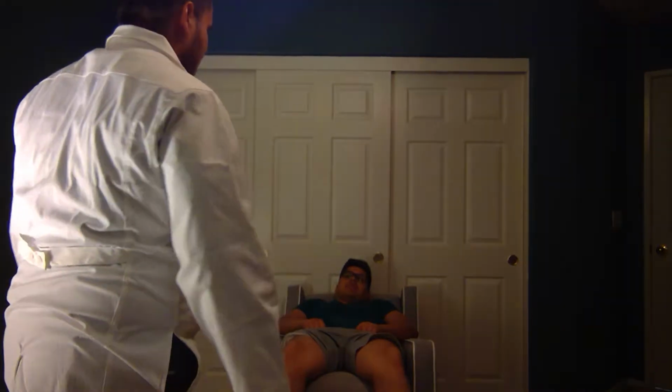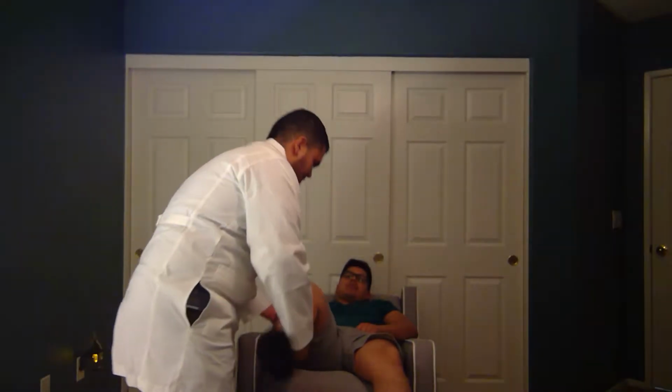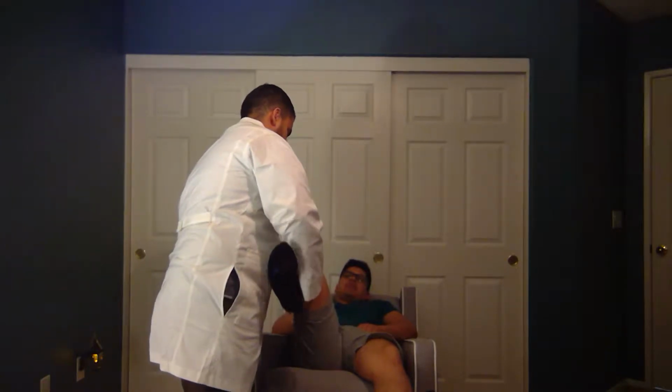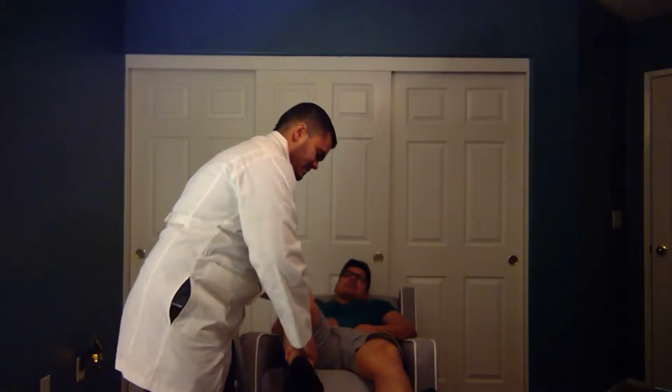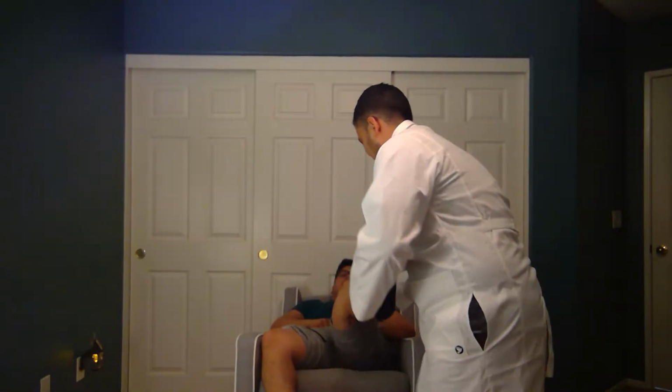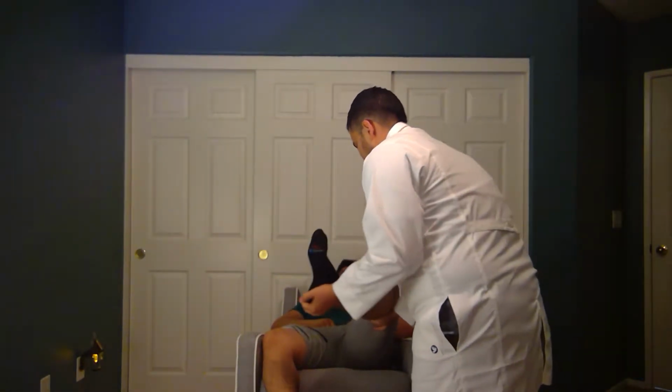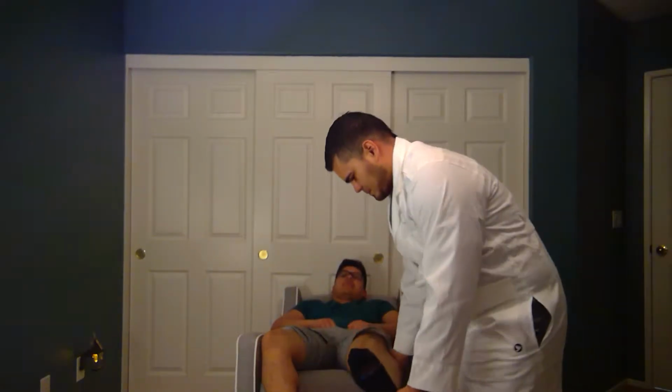Now we're going to do the same thing, internal and external rotation, but with the knee bent, and this is for the hip. This is external rotation, internal rotation. We're going to do the same for the other leg, internal rotation and external rotation.